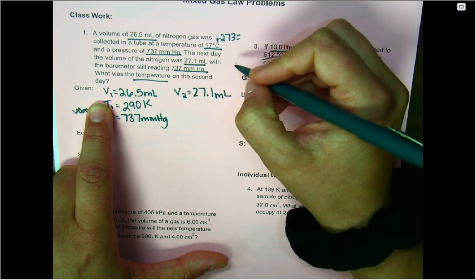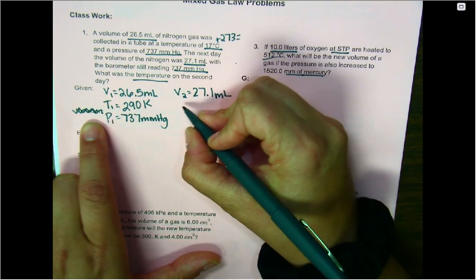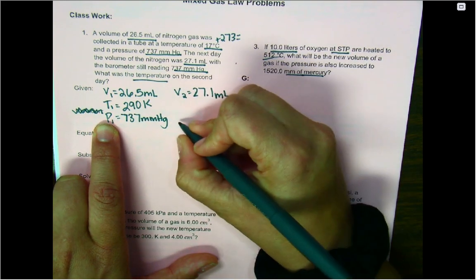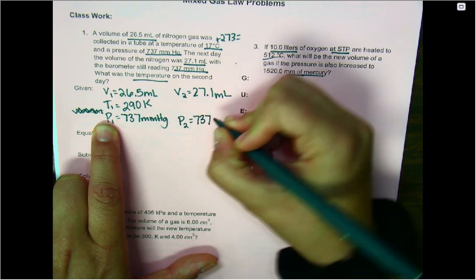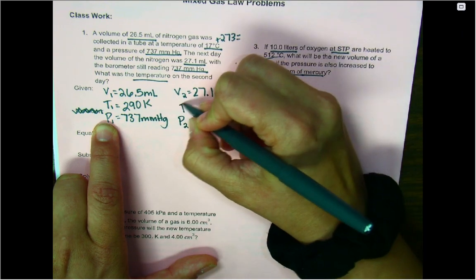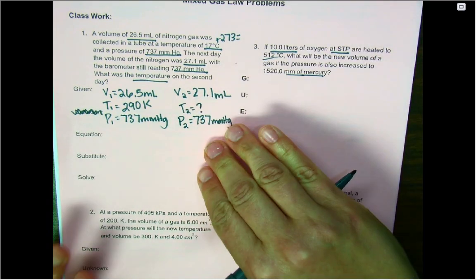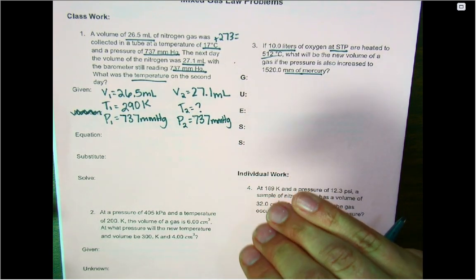And then with the barometer still reading 737 millimeter mercury, so now we have a new pressure, right? Pressure 2, 737 millimeter mercury. What is the temperature on the second day, right? So looking at that, that should look very familiar. That's exactly what we've just been practicing, right?